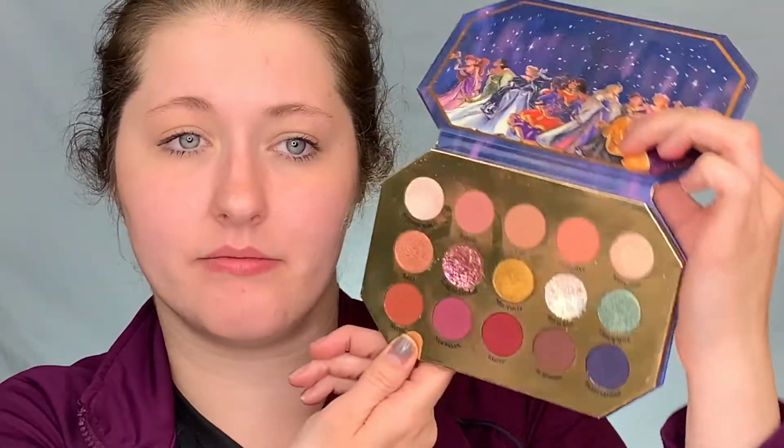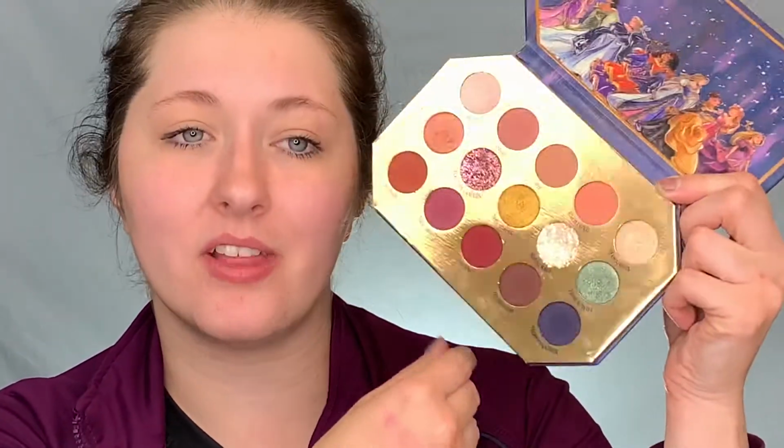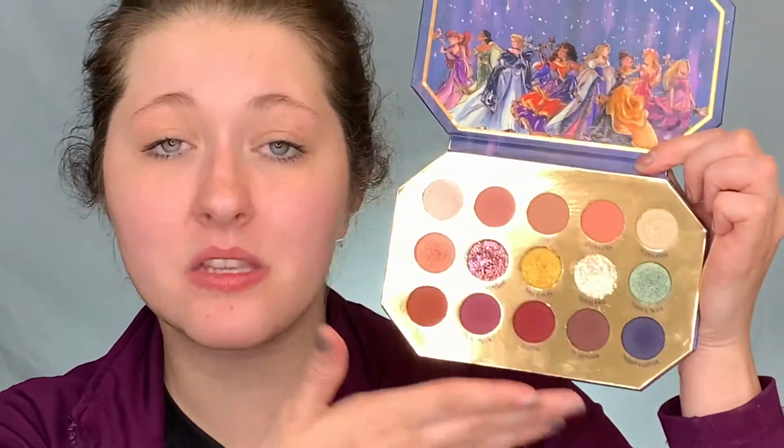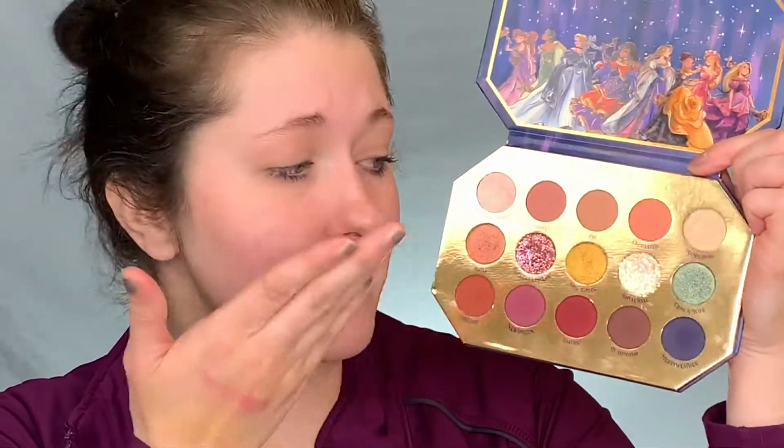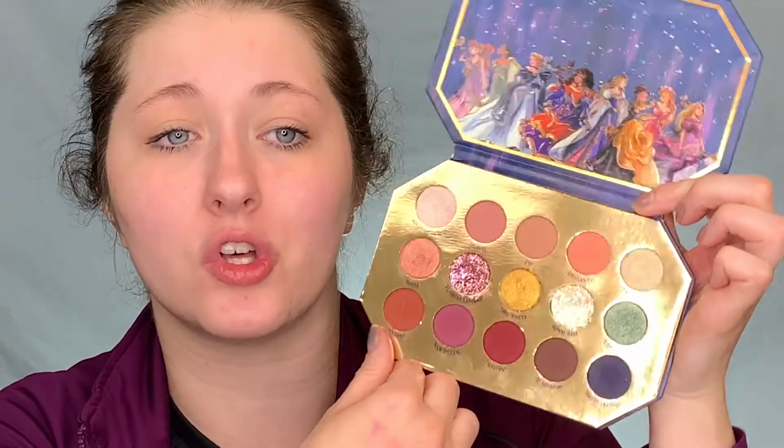The next palette that I'm going to talk about is the Disney Masquerade palette from Colourpop. This palette is pretty colorful. You get a lot of fun shades in here, but it can definitely get confusing the more you look at it. They created this specific palette so that you could go row by row and get a look. If you wanted to go outside the box and create your own look, then you'd probably get a little confused about what shades could work.